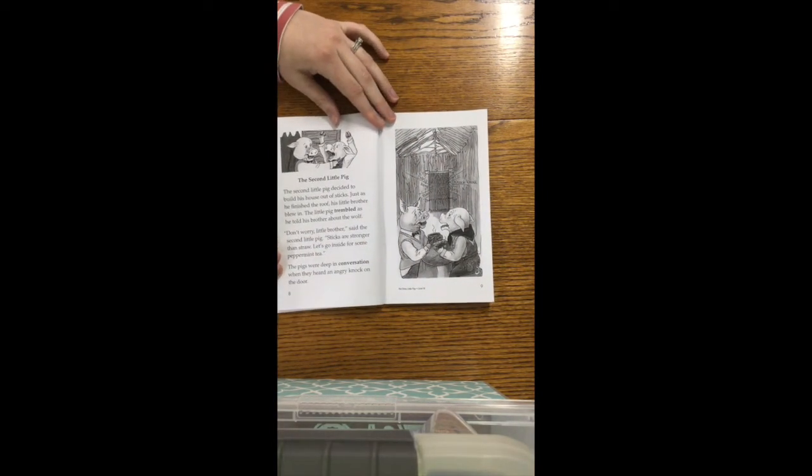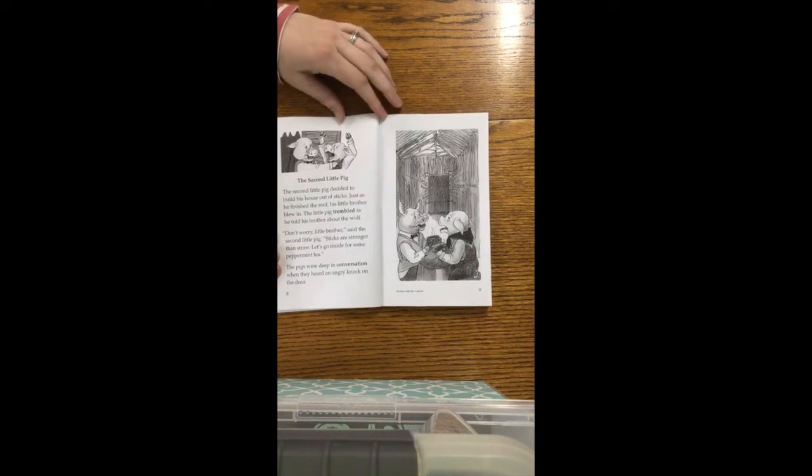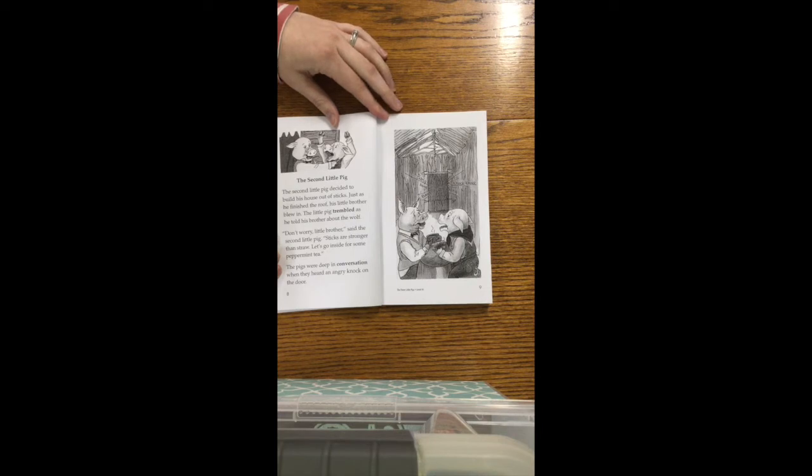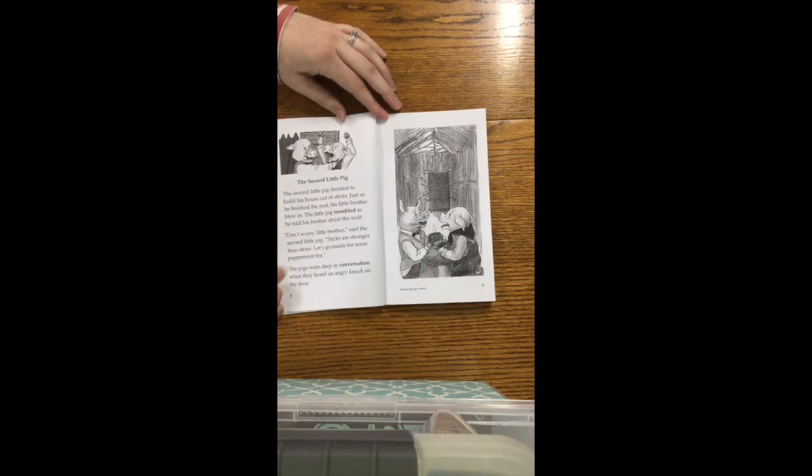The second little pig. The second little pig decided to build his house out of sticks. Just as he finished the roof, his little brother blew in. The little pig trembled as he told his brother about the wolf. "Don't worry, little brother," said the second little pig. "Sticks are stronger than straw. Let's go inside for some peppermint tea." The pigs were deep in conversation when they heard an angry knock on the door. Who do you think it could be?